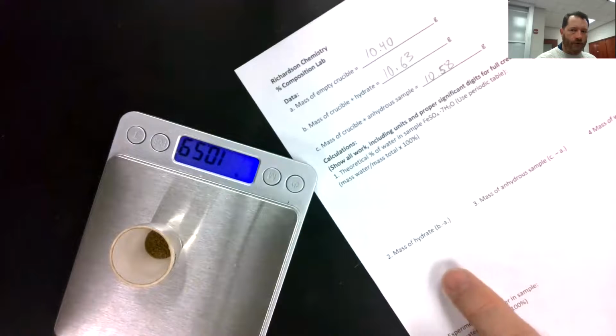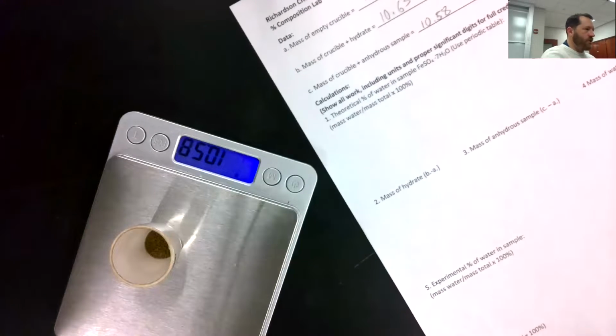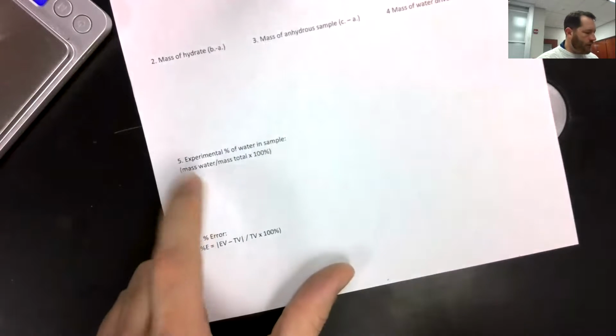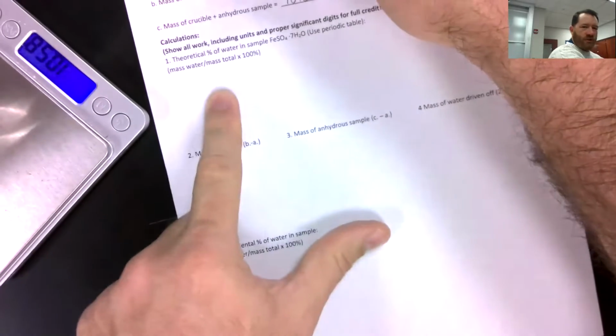That's what I'll be looking for: are you showing your work? And then finally, your experimental percentage of water and a percent error. You're going to be comparing the experimental percentage of water with your theoretical percentage of water, to see how close to the actual value you got. All right, well, good luck. Hopefully this helped, and we'll see you next time.